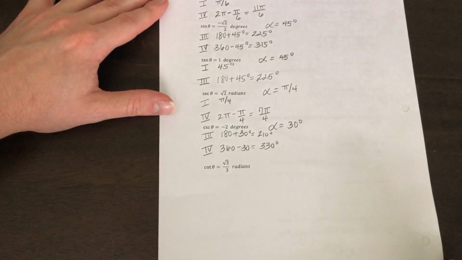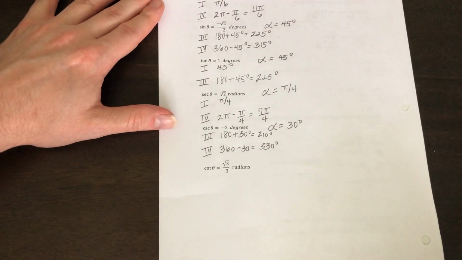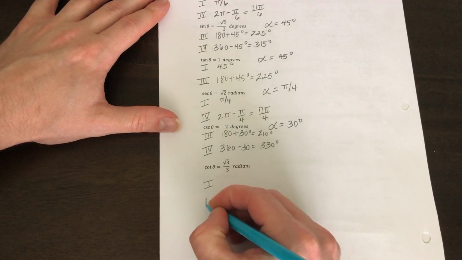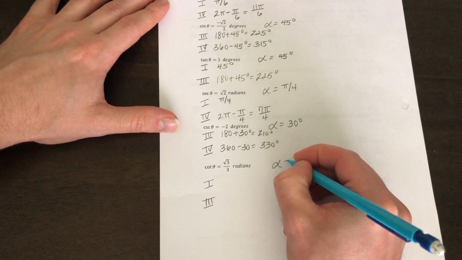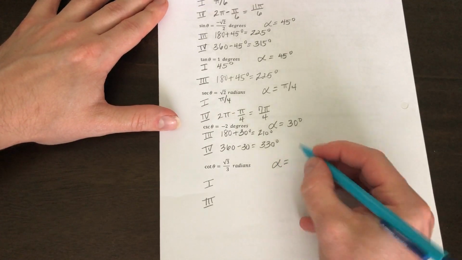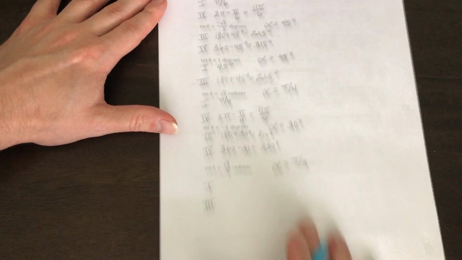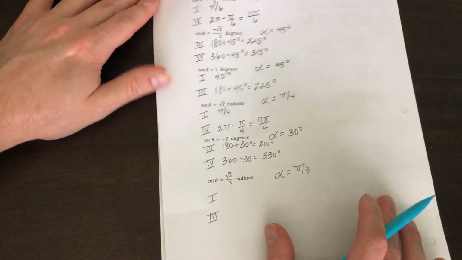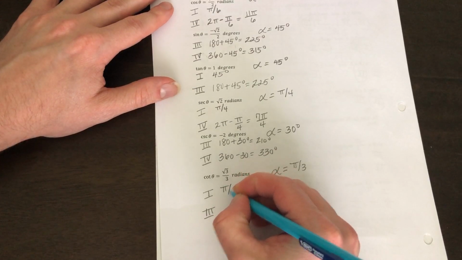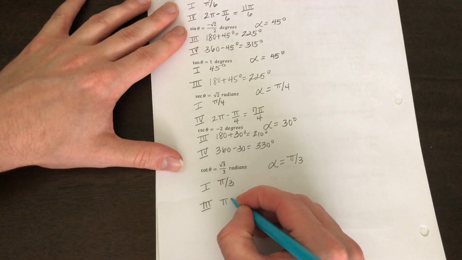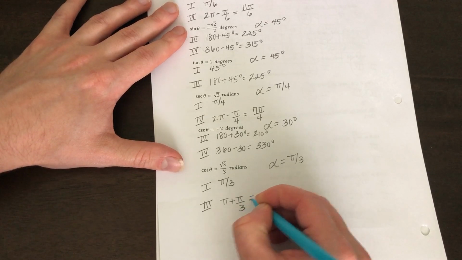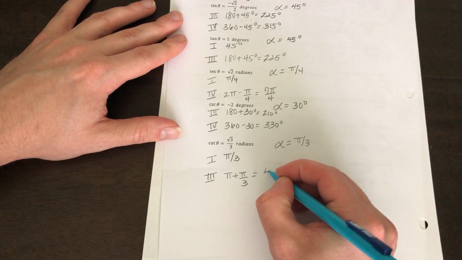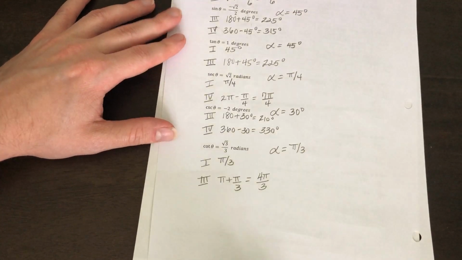Okay, last example problem for this section. Cotangent is equal to square root of 3 over 3, and we're going to be in radians. So cotangent's positive in quadrant 1 and quadrant 3. Your reference angle should be pi over 3. Okay, so the quadrant 1 answer is pi over 3. Quadrant 3 answer is pi plus pi over 3. We're going to do around the world. 3 times 1 is 3, plus 1 is 4, so this is 4 pi over 3.